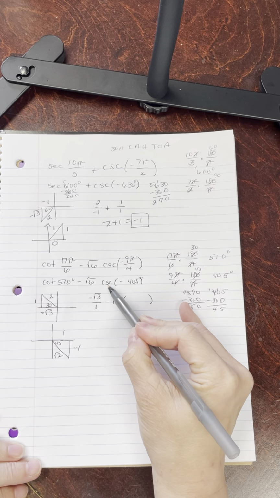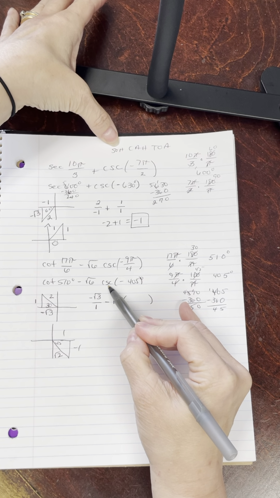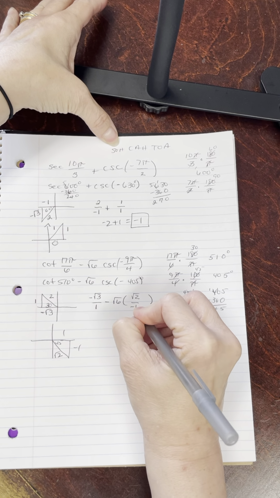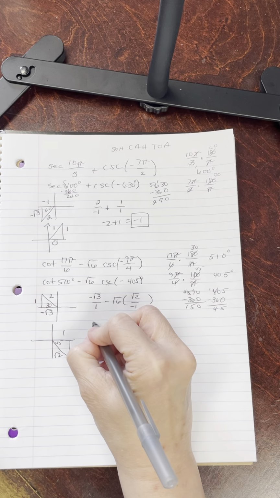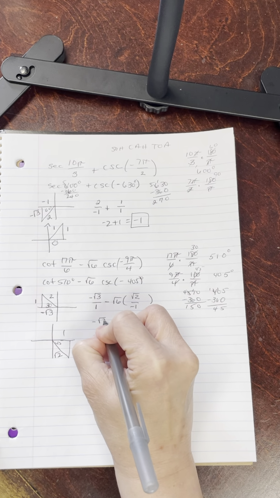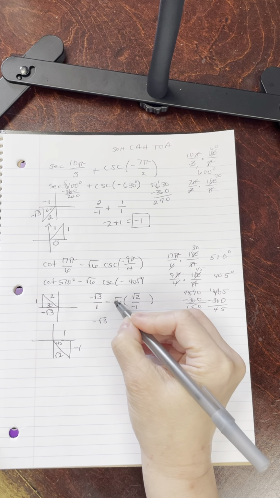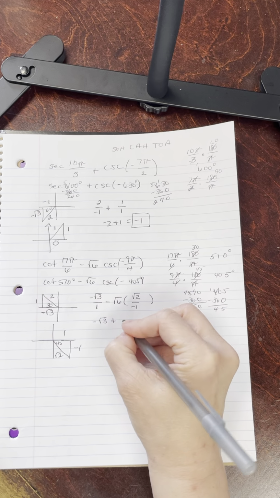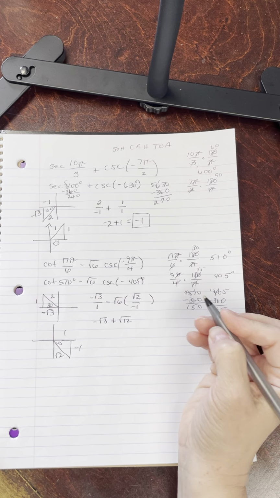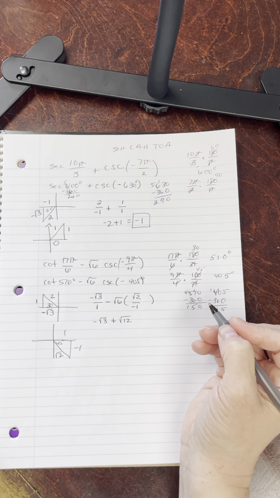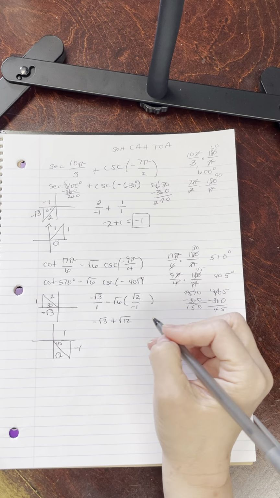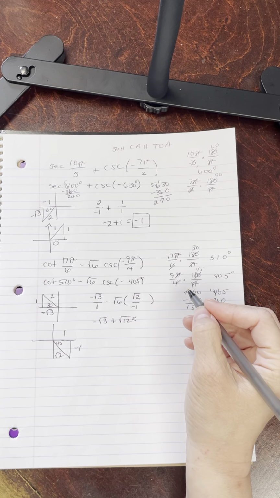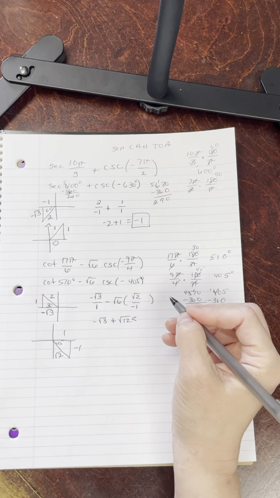We are using the word cosecant, opposite of sine, so hypotenuse over opposite. Hypotenuse is root 2, opposite is -1. So this is basically negative root 3. This negative and this negative are going to turn into a positive. Root 6 times root 2, root 12. I'm going to have to simplify that anyway. I could have left them separated at 6 and 2 because that's going to split into 2 and 3.